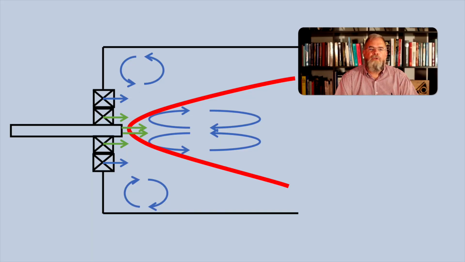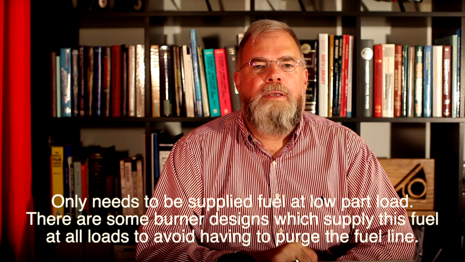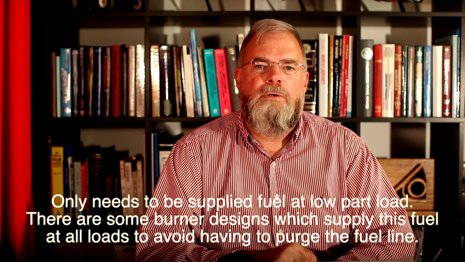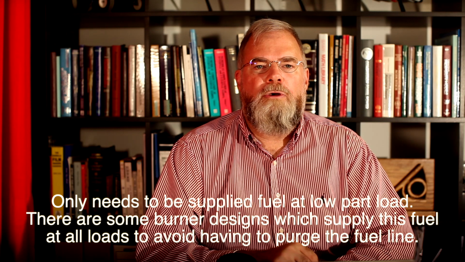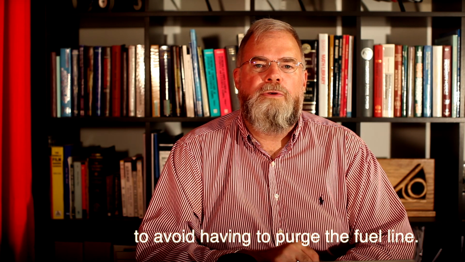Another approach to deal with this, to add some additional stability, is to add a third fuel stage, which is injected at the axis of the burner. This fuel does not burn as a premixed flame, but rather as a diffusion flame. Thus, it has all the problems associated with diffusion flames, in particular higher NOx emissions. This third stage, though, is only supplied fuel at low part load, and the amount of fuel it's supplied is relatively low. So even with this configuration, the overall engine NOx emissions can still be significantly lower than NOx emissions from older diffusion burners.